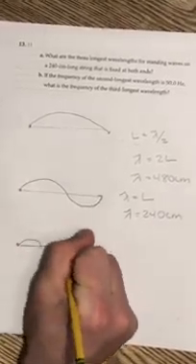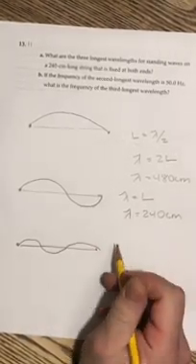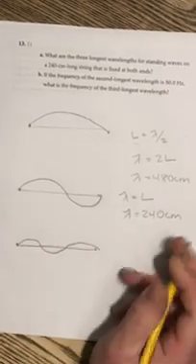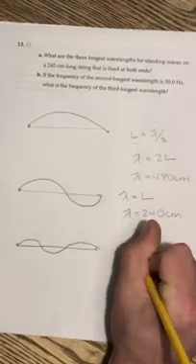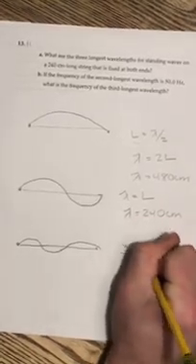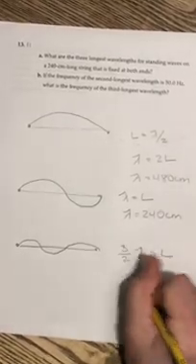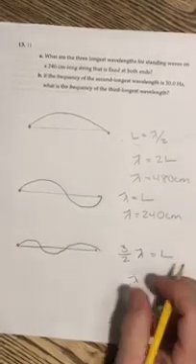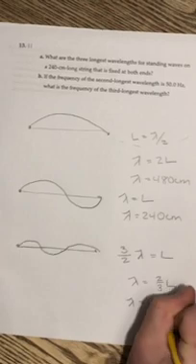And the third wave that can fit on the string is going to be a full sine wave plus a half a cycle more, 1.5 wavelengths altogether, 3 half cycles. So we get 3 halves of a lambda is equal to the length of the string, or lambda is going to be equal to 2/3 the length of the string, and 2/3 of 240 centimeters is 160 centimeters.